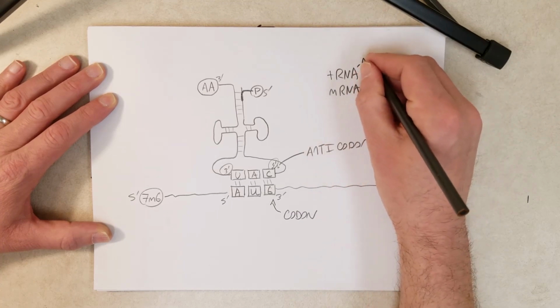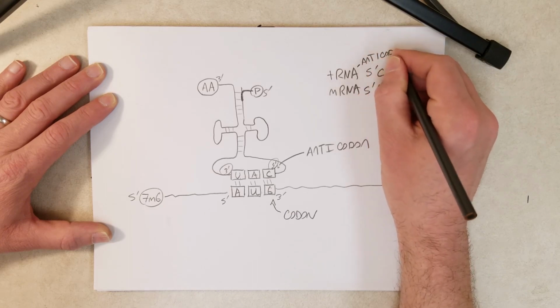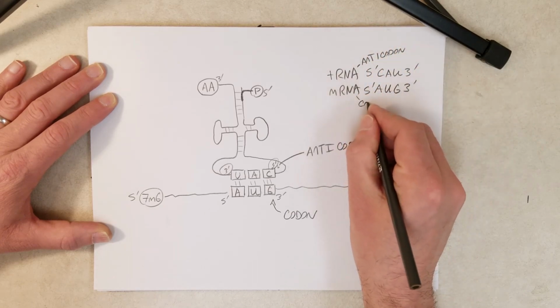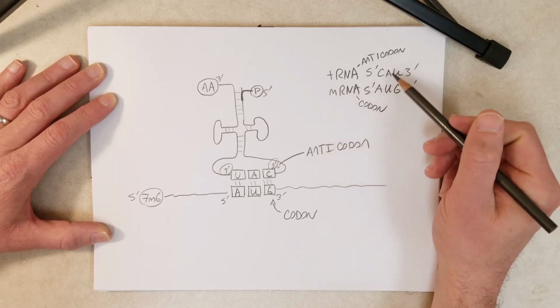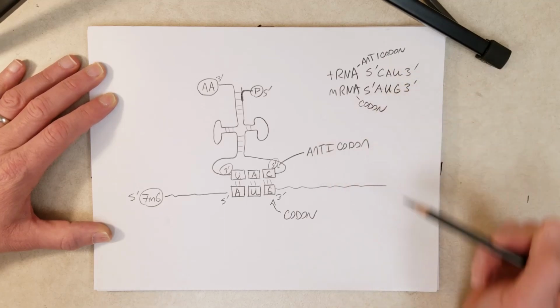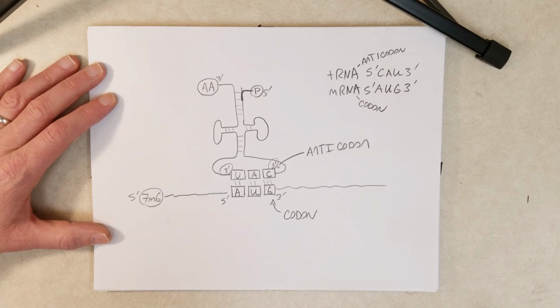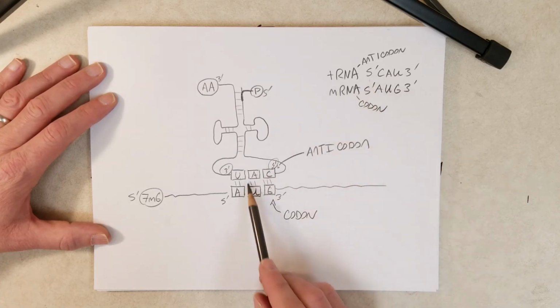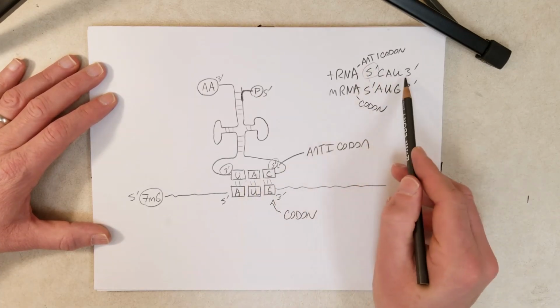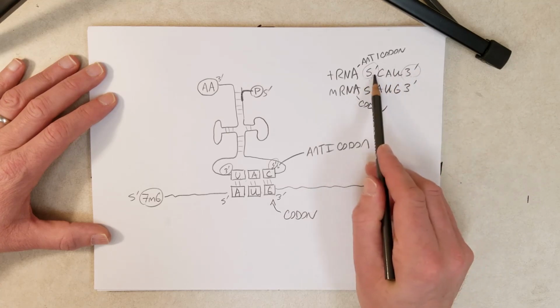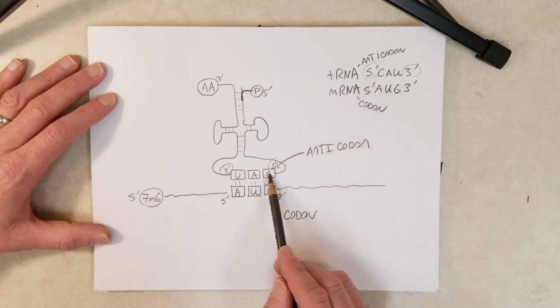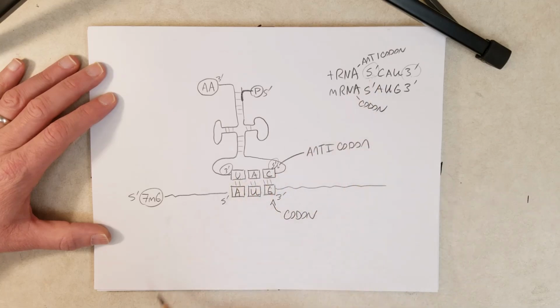So I should probably specify: a tRNA anticodon with this sequence pairs up with an mRNA codon of this sequence. So why is this backwards? Again, the 5' and 3' ends are here, so it's just diagrammed in the reverse direction down here.